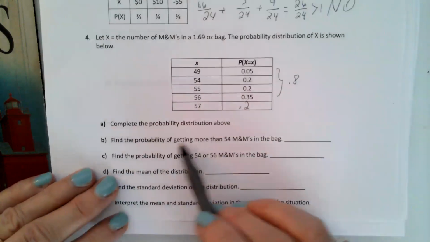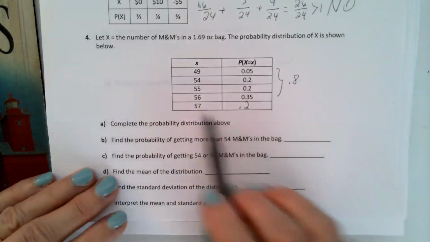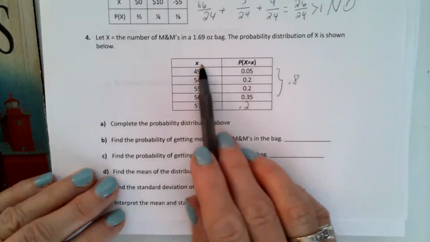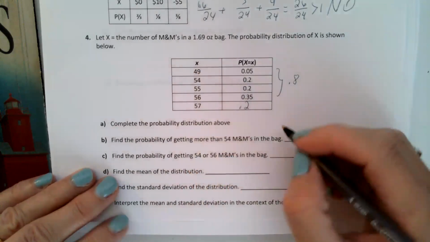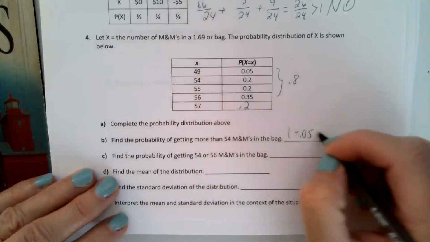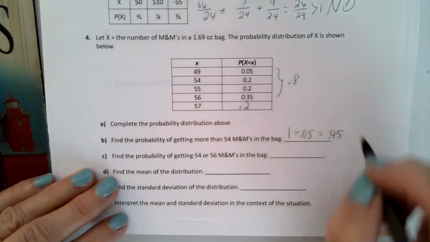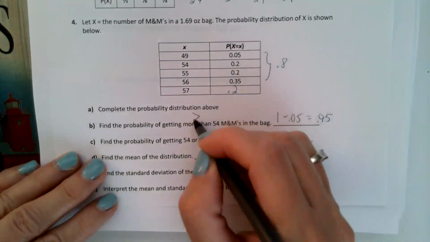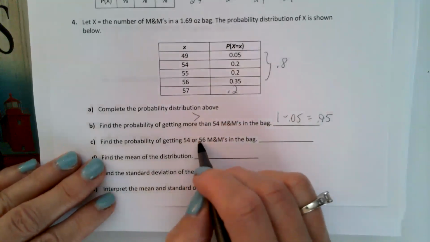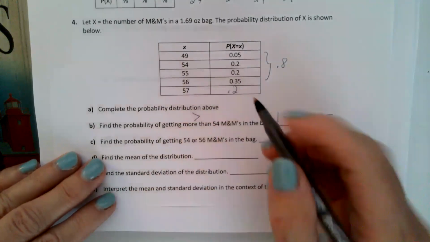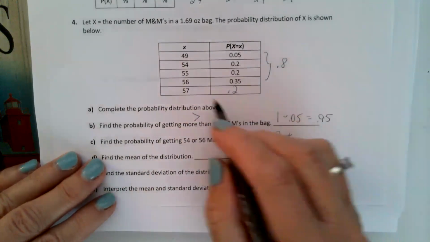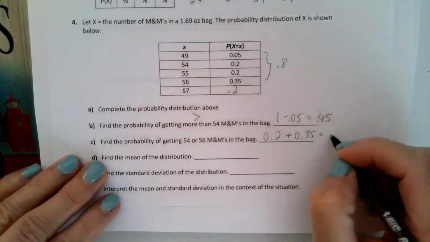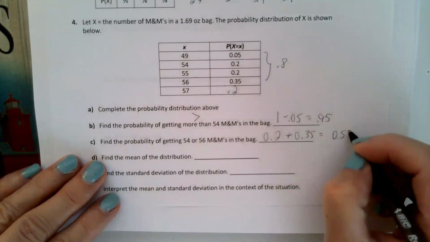Okay. Find the probability of getting more than 54 M&Ms in the bag. So more than 54 means that it's everything except for 49. So that would have to be 1 minus 0.05, which would be 0.95. More than is greater than. Find the probability of getting 54 or 56 M&Ms. So 54 is 0.2 plus 56 is 0.35, and that adds to be 0.55.